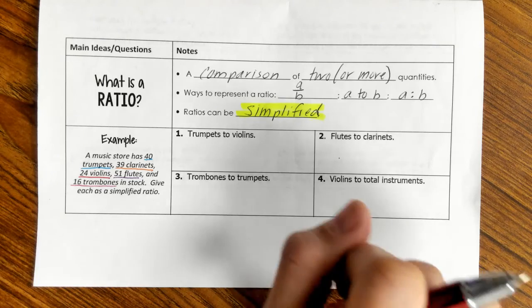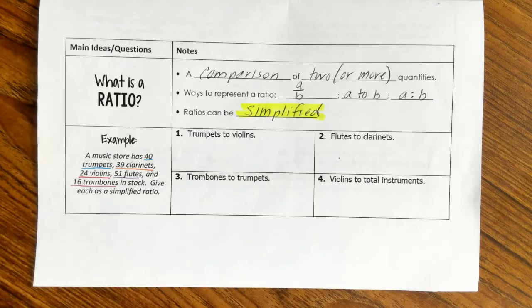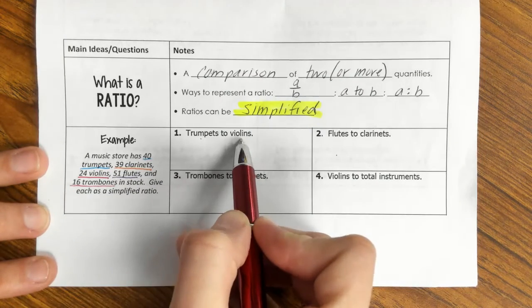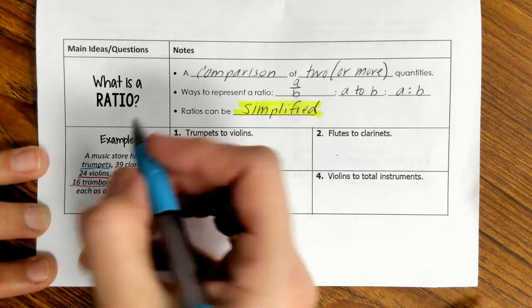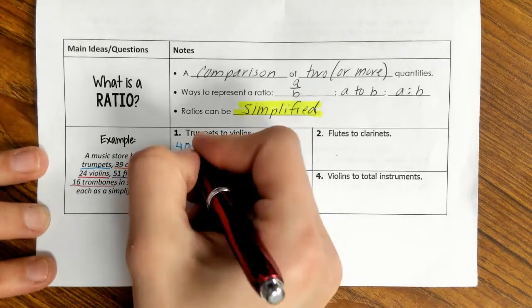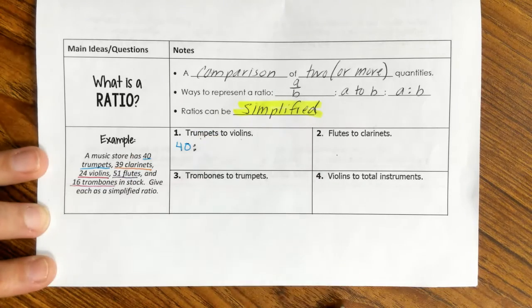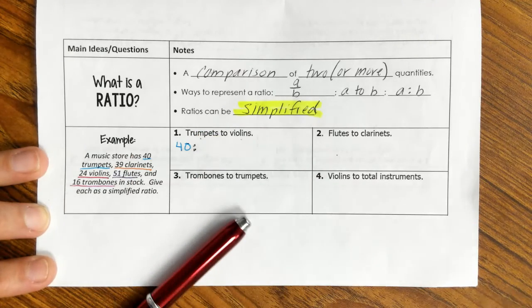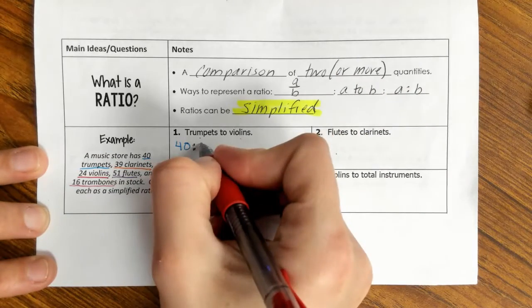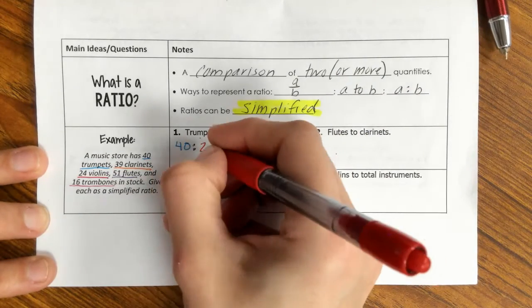Anytime that we write it, we need to make sure that the first thing that's written is the first object, or the first one that comes. So we have trumpets to violins. If we're going to do trumpets to violins, 40 trumpets needs to go first, and so we'll have trumpets to violins, and we have 24 violins.